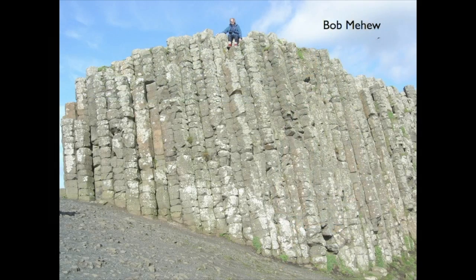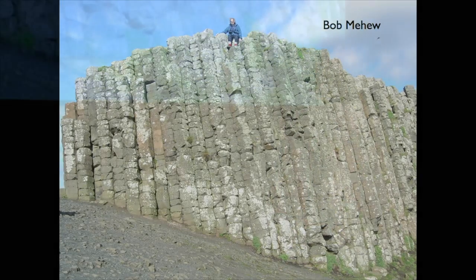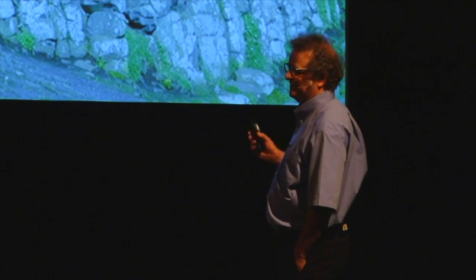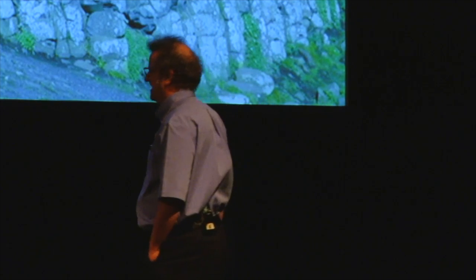Okay, so here is my friend Bob. Bob Mayhew, you're going to hear more about him later, but here he is sitting on top of that very outcropping that I showed you a minute ago. He didn't actually climb up there. He actually went up the back, which is much easier to do.